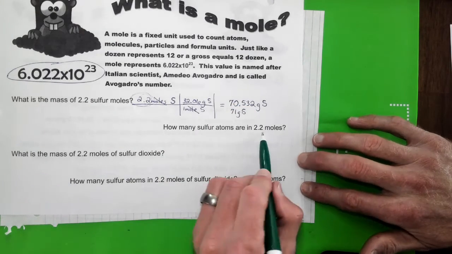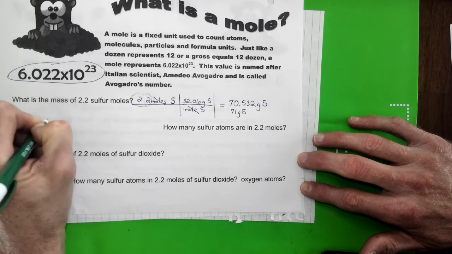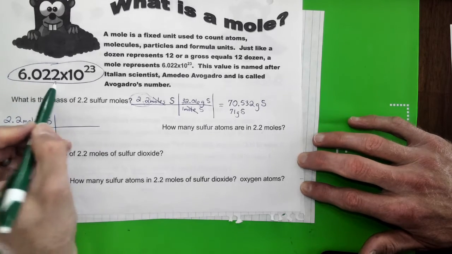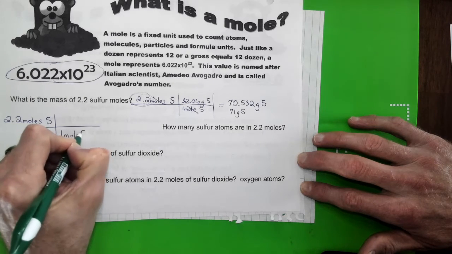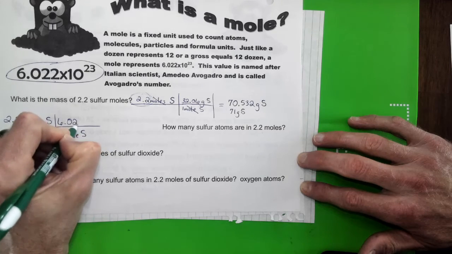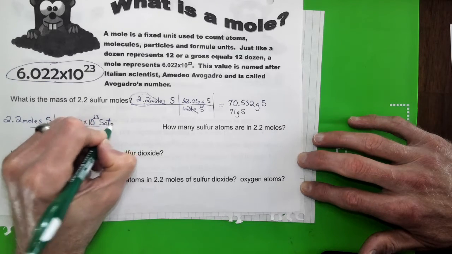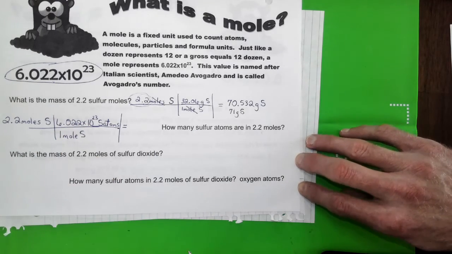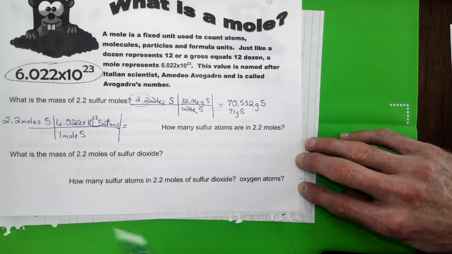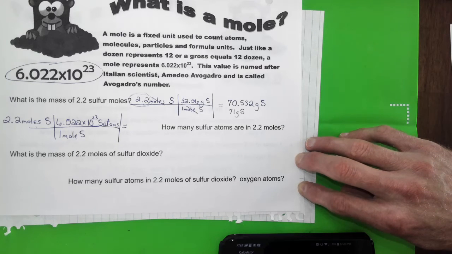Okay? And then how many atoms of sulfur is that? Well, 2.2 moles of sulfur. We're going to use Avogadro's number. 1 mole of sulfur has 6.022 times 10 to the 23rd sulfur atoms. Okay. Just like if you were going to go into the grocery store and buy 2 dozen donuts, you would get 12 and 12, so you'd get 24. Here, every time we get a mole, we get 6.022 times 10 to the 23rd. Quite a few more.